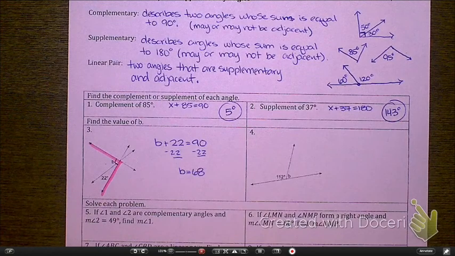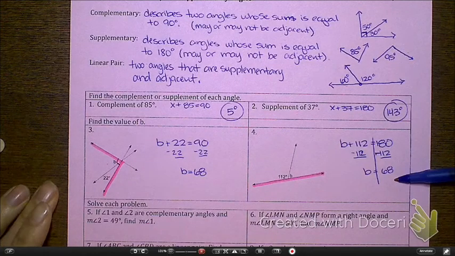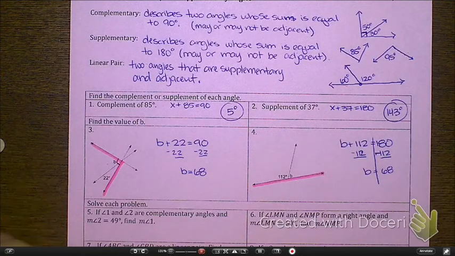Now, what I'd like you guys to do is take a look at problem 4 and discuss with your neighbors how you think you're going to solve problem 4, okay? All right. So we should have got 68 for this one. Okay, let's move on to number 5.